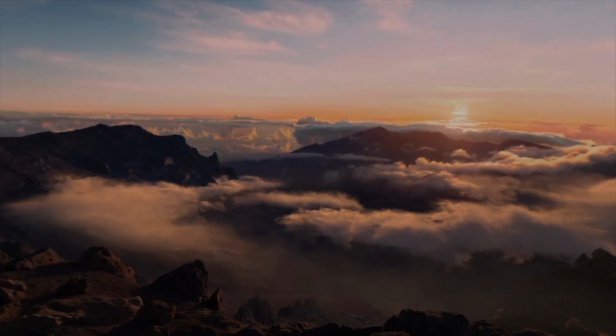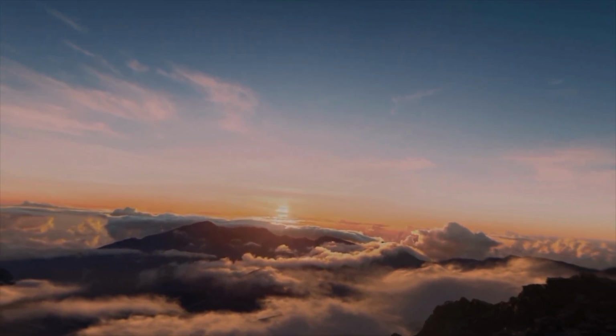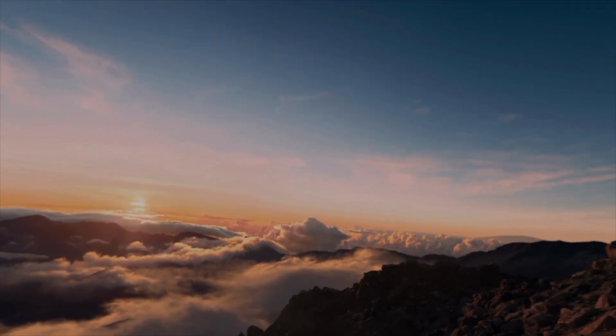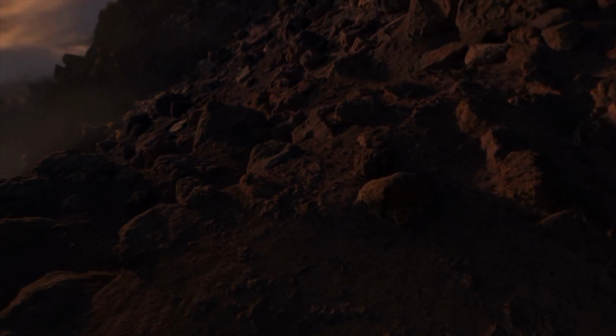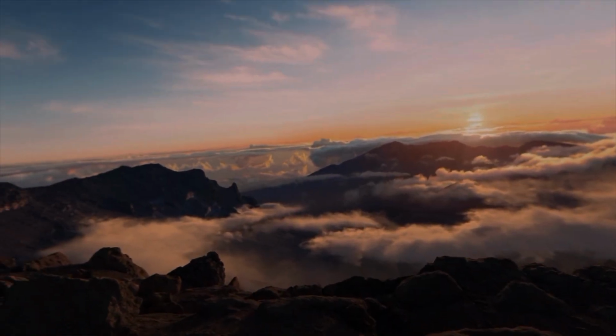Now look at this. Different sound, different views. Look at the sun hiding behind the clouds there. Look at these rocks. Wow. This level of detail is magnificent. You can get as close as you want.